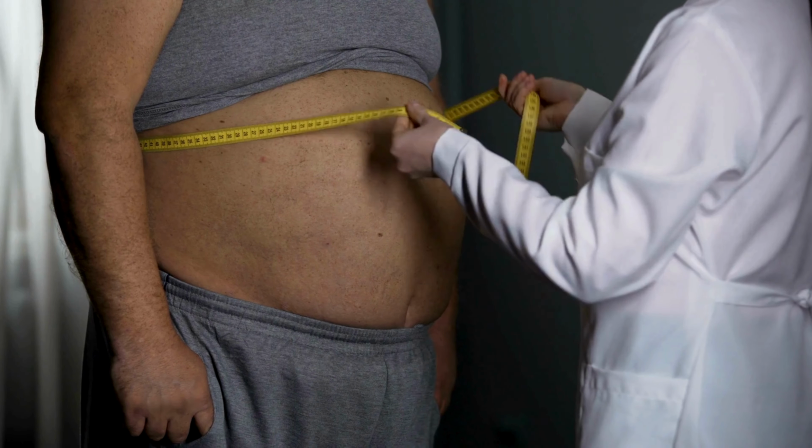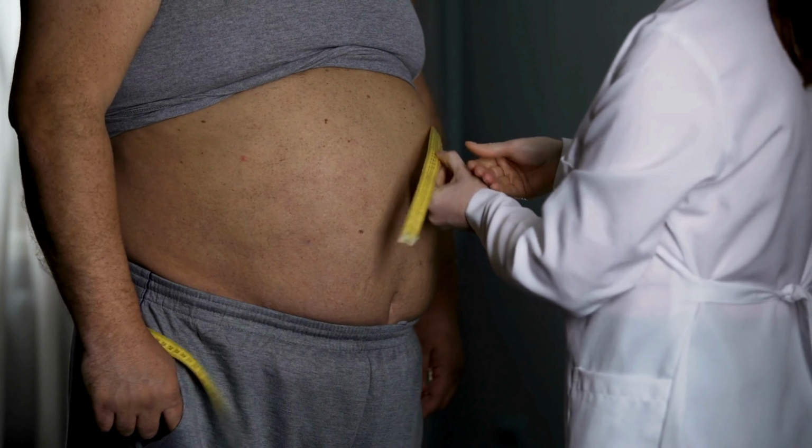One of the primary components of metabolic syndrome is abdominal obesity, often characterized by excess fat around the waist. This type of fat is particularly dangerous because it is closely associated with insulin resistance and inflammation. Insulin resistance occurs when your body's cells don't respond well to insulin, a hormone that helps regulate blood sugar levels. As a result, your blood sugar levels rise, leading to prediabetes and eventually type 2 diabetes.